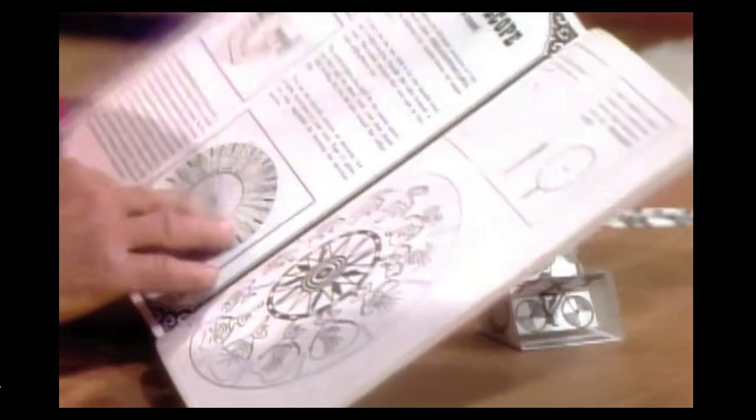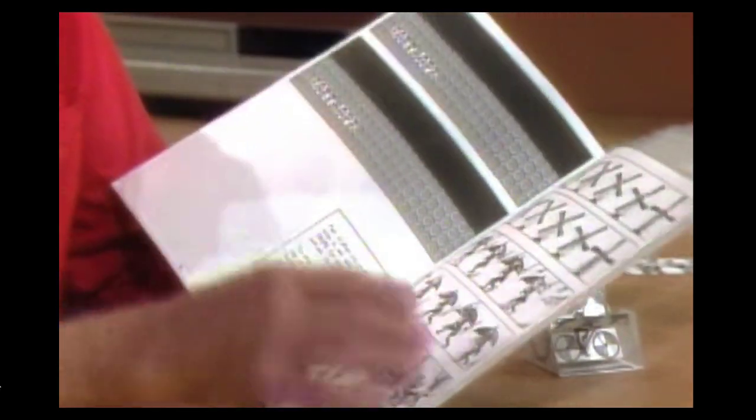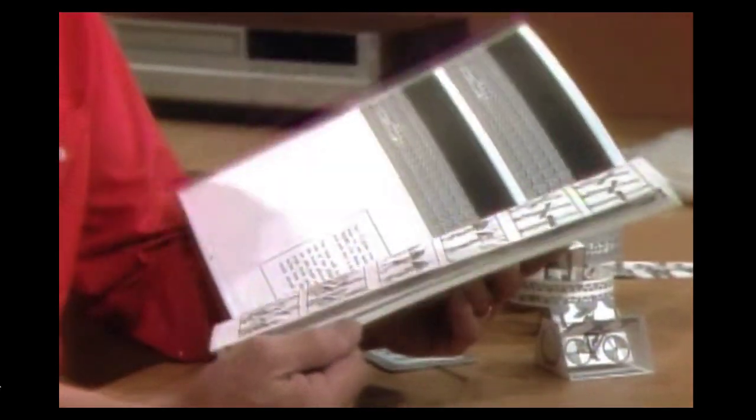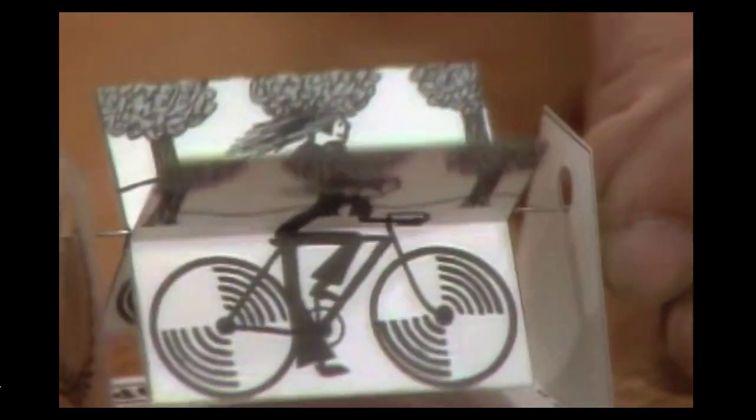And inside are the instructions for making all different kinds of variations of presenting a series of images to your eyes. I put some of them together. Here's one of the simplest ones. Give it a little spin. All right. See, this is a pin or a bar going through there, and then 4 images on there. Watch what happens when I spin it.